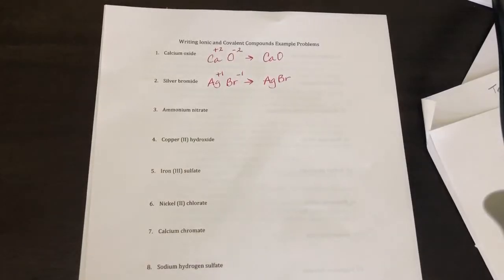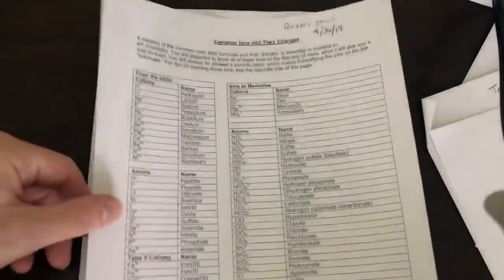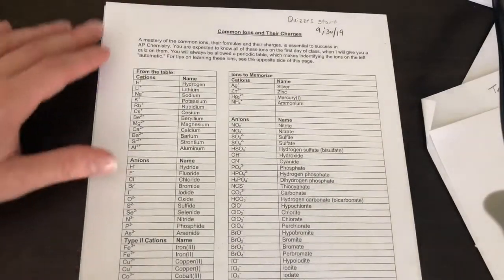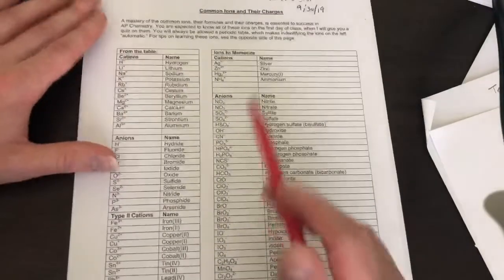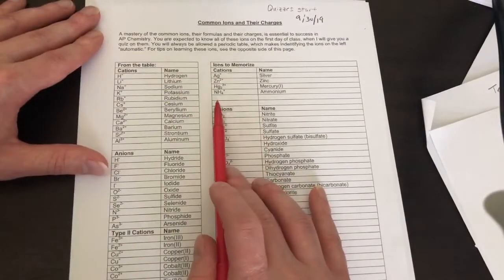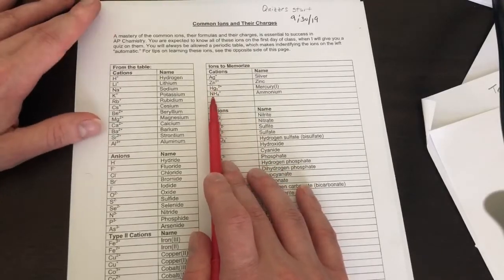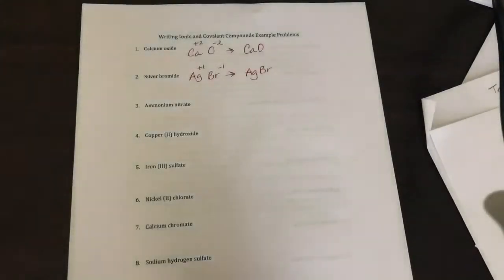Okay, ammonium nitrate, fertilizer. The ion ammonium isn't on our periodic table. It's what we call a polyatomic ion. A polyatomic ion means that there's more than one element in the ion. So ammonium is NH4 with a +1 charge.